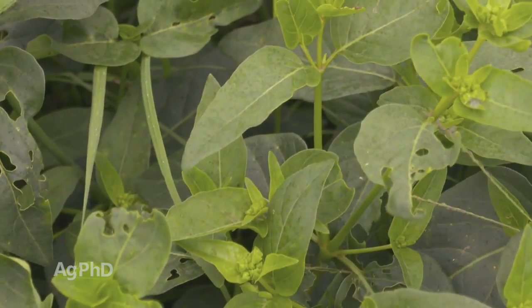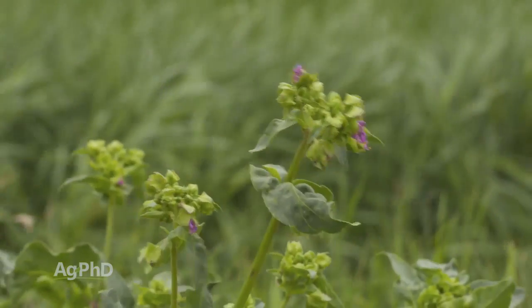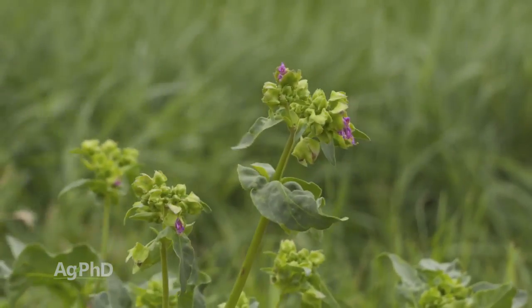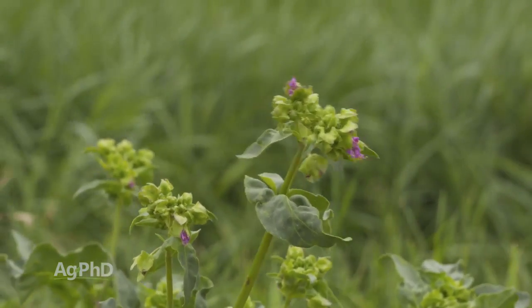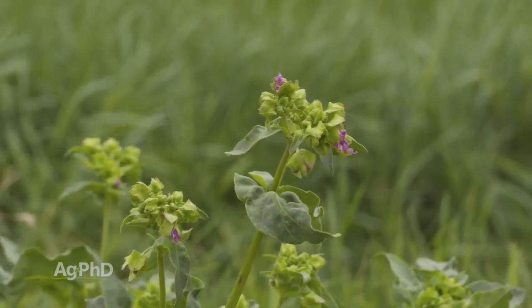Now, anytime you've got a perennial, this one isn't super highly competitive. It doesn't spread like wildfire out there, but it still is going to compete in the local area and impact your yield. So if it gets in the wrong spot, we want to try and control it.